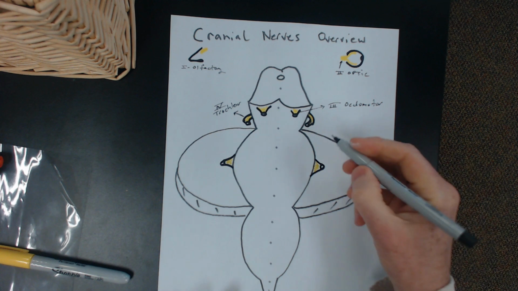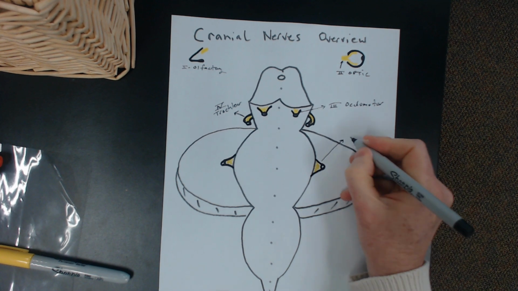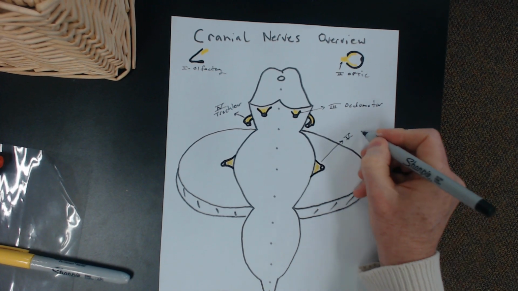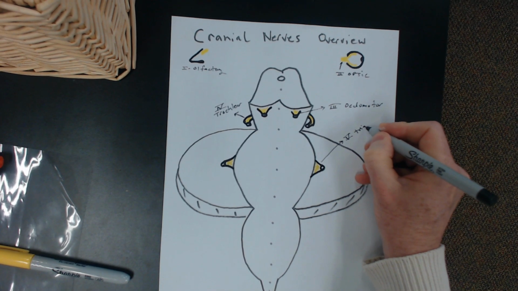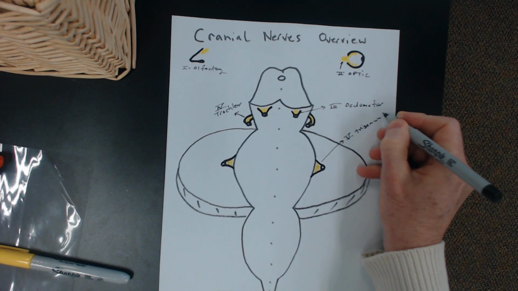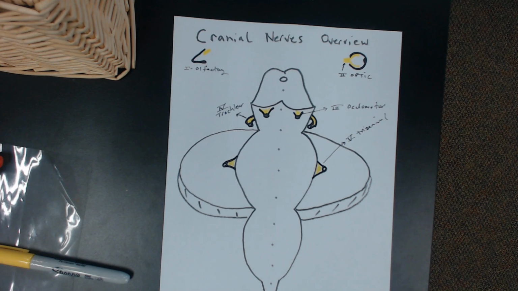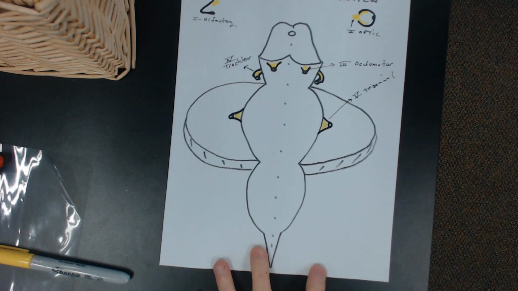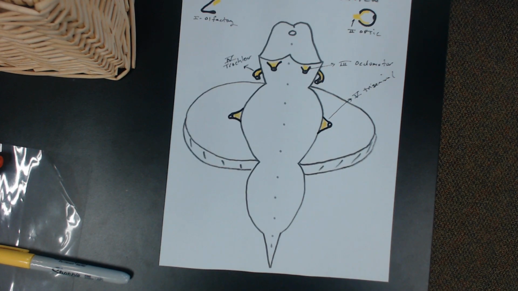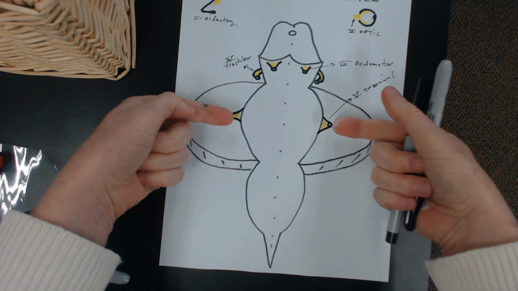Fifth cranial nerve, trigeminal. Okay, that's the 5th cranial nerve, the first cranial nerve that we see in the pons. There are 3 more in the pons. And interestingly enough, the 5th cranial nerve comes out here laterally on the pons.